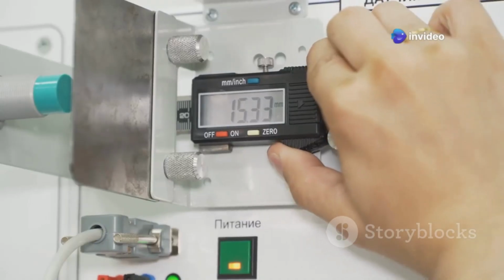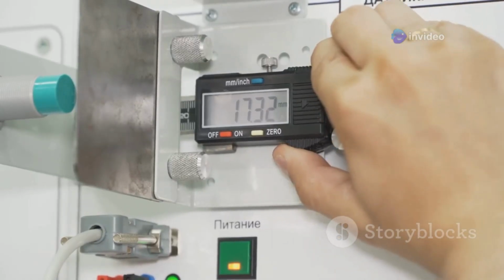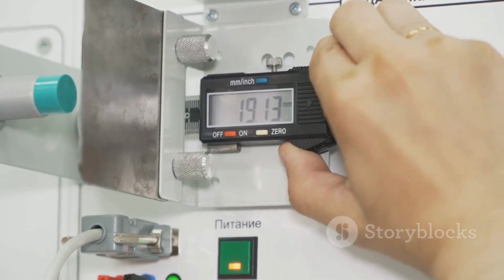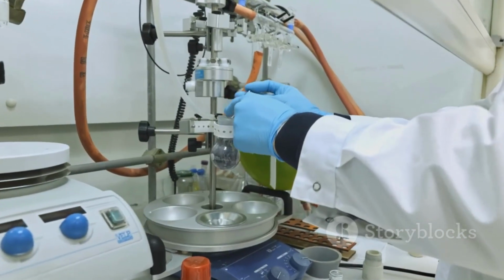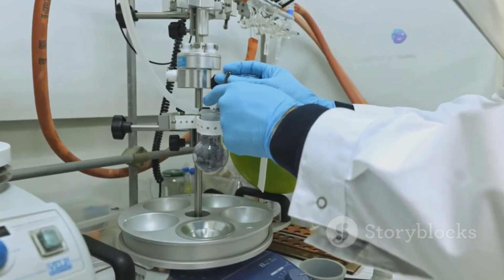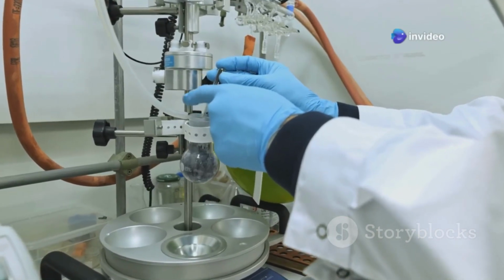It involves comparing a measuring instrument to a known standard to identify and correct any deviations. Regular calibration of instruments, from simple thermometers to complex laboratory equipment, is essential for maintaining accuracy.